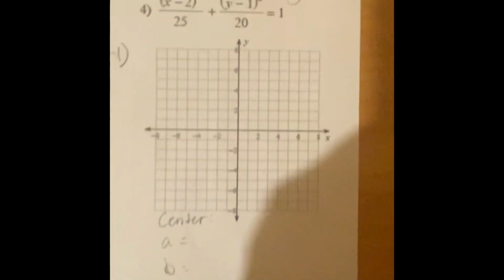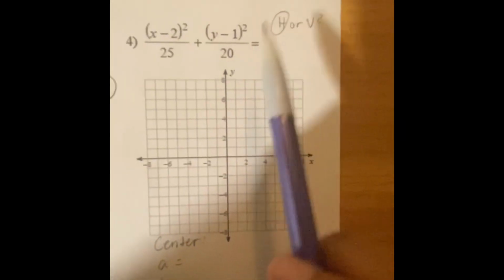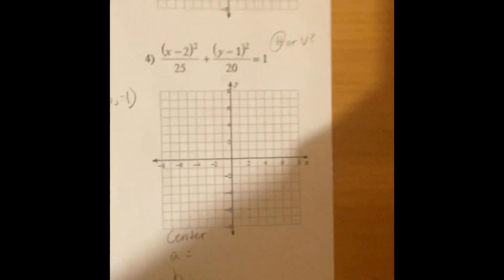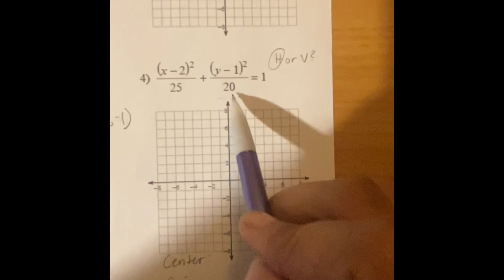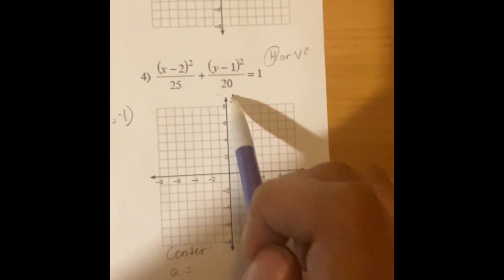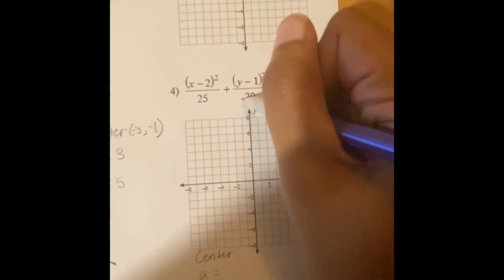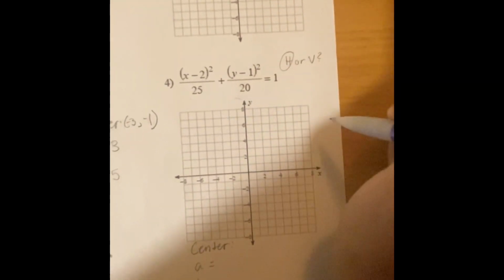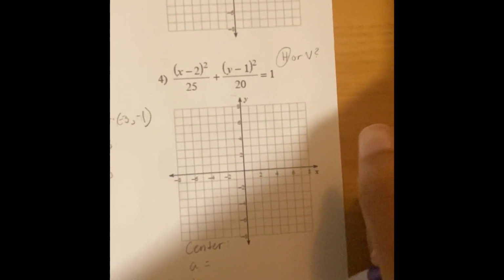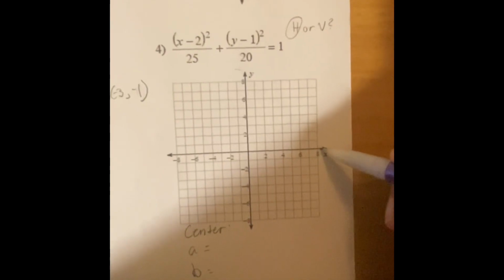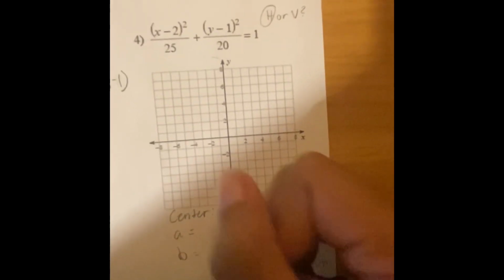And moving on to our last problem, number 4. Now, this problem is going to be horizontal, by the way, because the bigger number is on the left side. But if you notice, this is not a number that can be square rooted out. So when you put the square root of 20 into your calculator, you get 4.47, which you can basically say is 4.5.